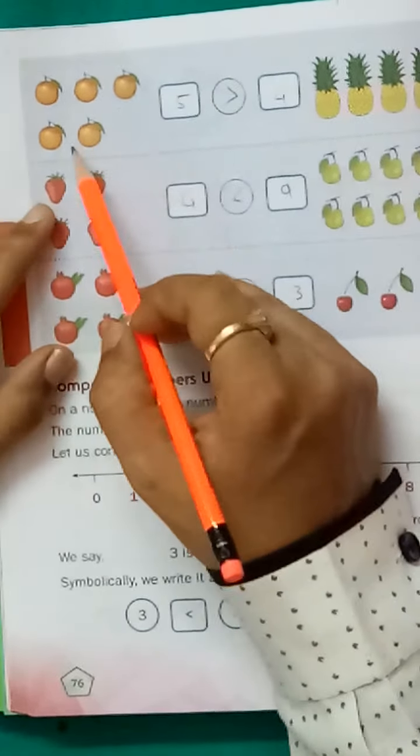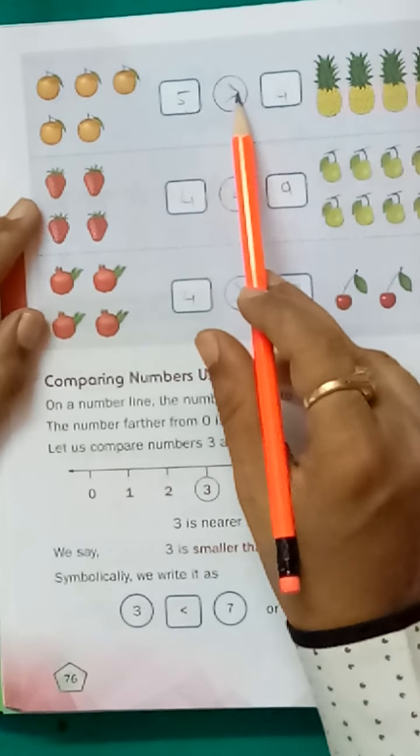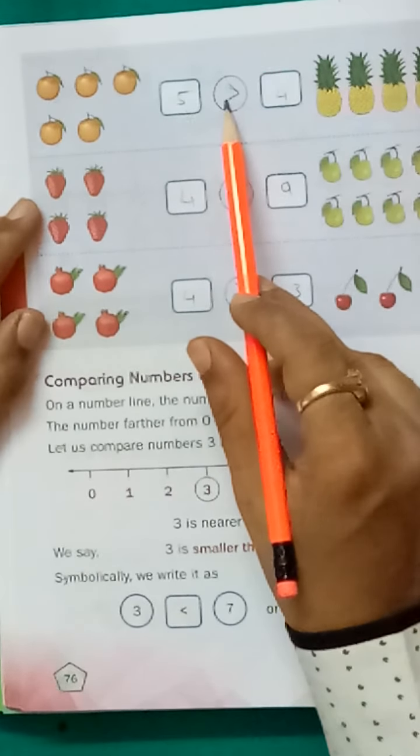And how many pineapples are there? 1, 2, 3, 4. I wrote 4. Okay? And which is the bigger one? Greater means, is 5 the greater one or not? That's why we kept it like this. This is a greater symbol. Correct or not?